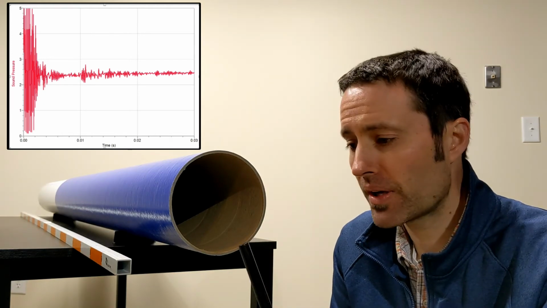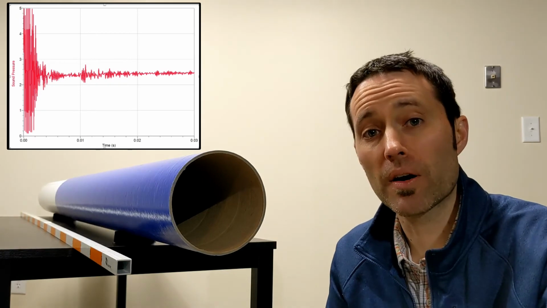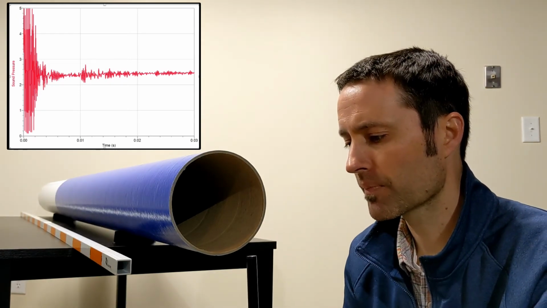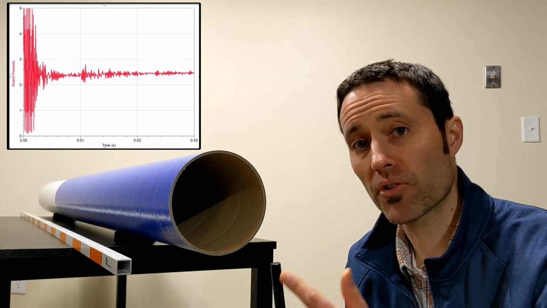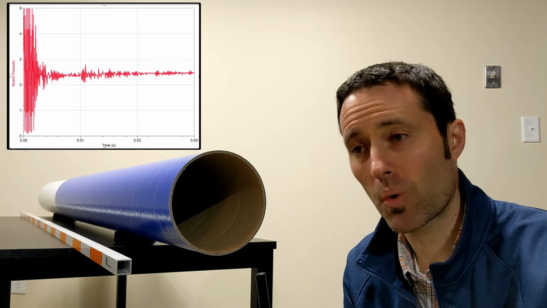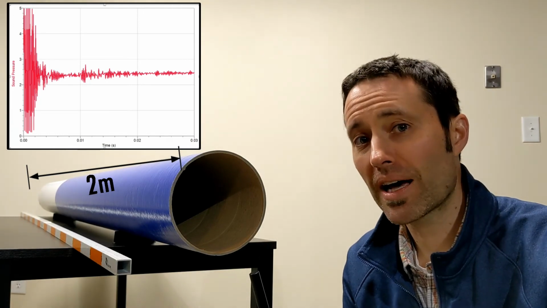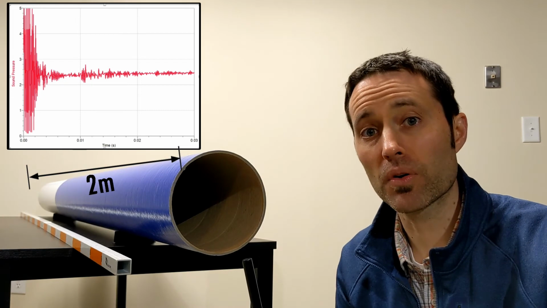And so let's see if we can find out what does the microphone pick up when we get the sound coming in and the sound coming out. We should be able to figure out that time delay between when it goes in and when it comes out, and how far that sound traveled from the first pulse to the second pulse. Well, it's going to be twice the length of that tube, so it's going to go 2 meters in and 2 meters out. So let's find out what is the time delay between the sound coming in and the sound coming out that the microphone is going to measure.